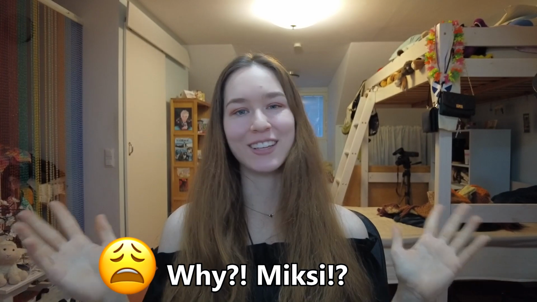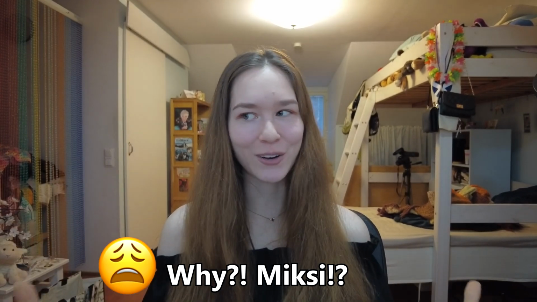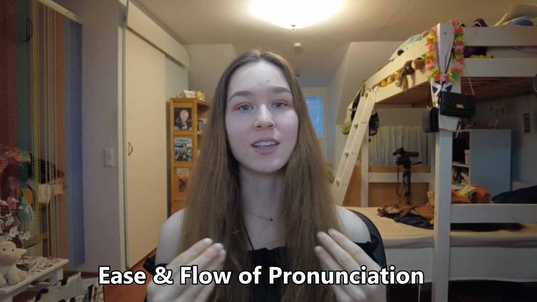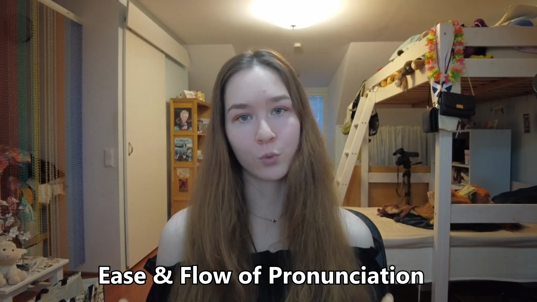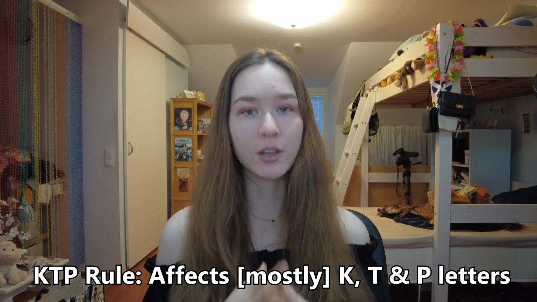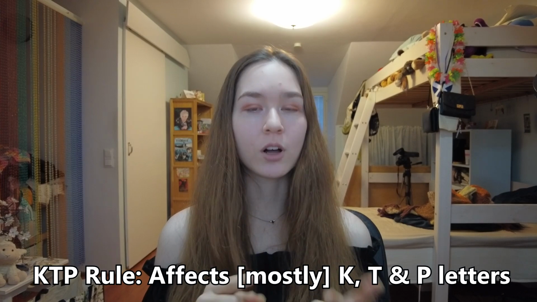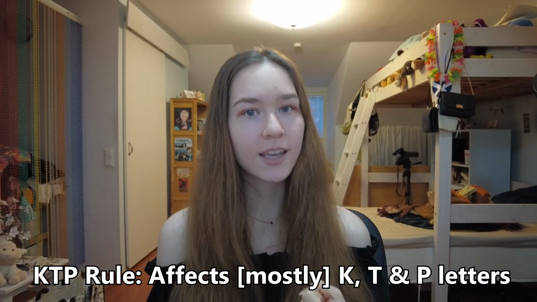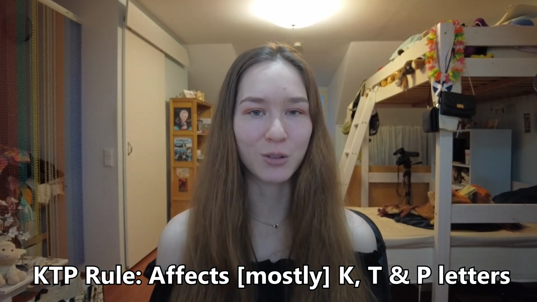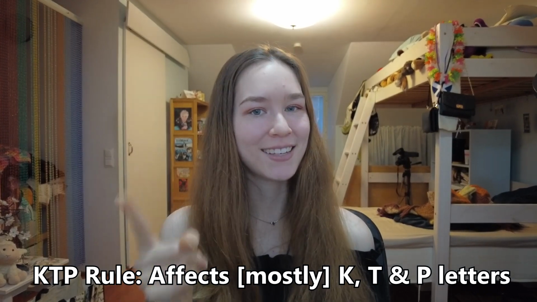Keep that in mind. So first of all, let's address why on earth does Finnish even have this consonant gradation mess? So from what I could find historically, it was done to ease the pronunciation and the flow of the words when they were being conjugated. And although I think the official name for this is consonant gradation, it's often called the KTP rule just because the rule affects mostly the letters K, T, and P. So of course it's easier to remember if you remember it as the KTP rule. It affects K, T, and P's.